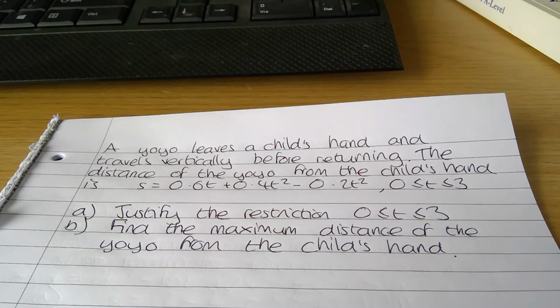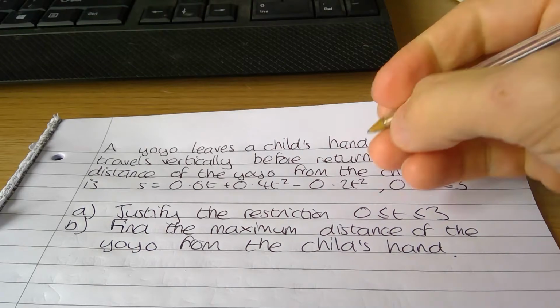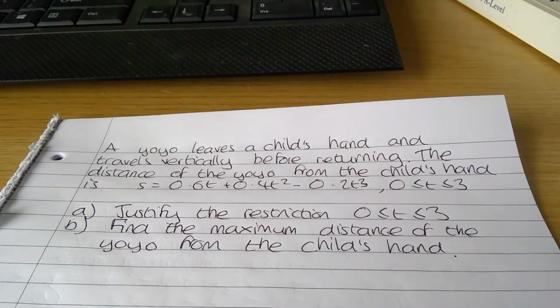Okay, so we're going to look at an example that's to do with maxima and minima problems with variable acceleration. We've got a yo-yo that leaves a child's hand and travels vertically before returning. The distance of the yo-yo from the child's hand is s equals 0.6t plus 0.4t squared, subtract 0.2t cubed, for t between 0 and 3 seconds. We're going to justify that restriction first of all, and then we're going to find the maximum distance of the yo-yo from the child's hand.